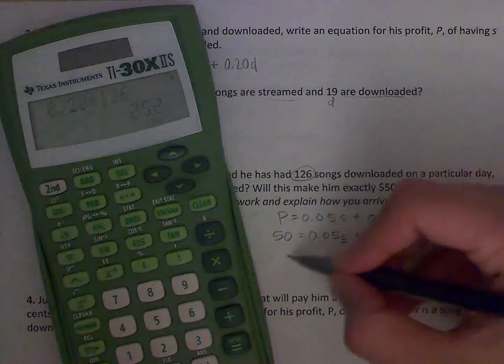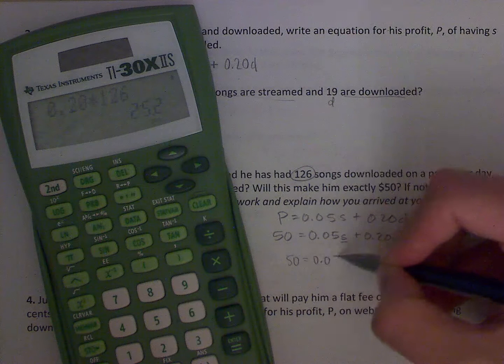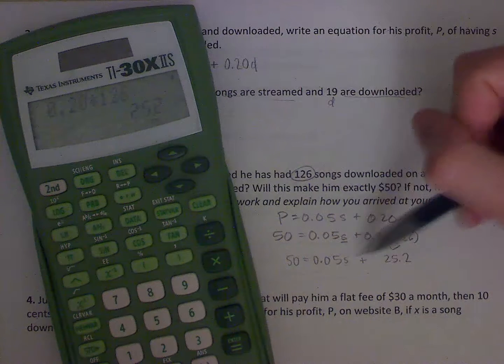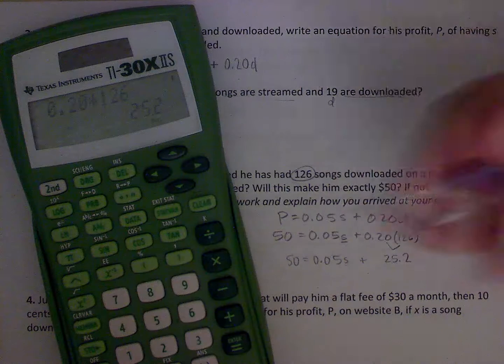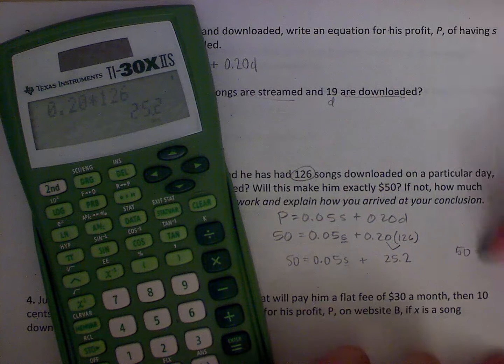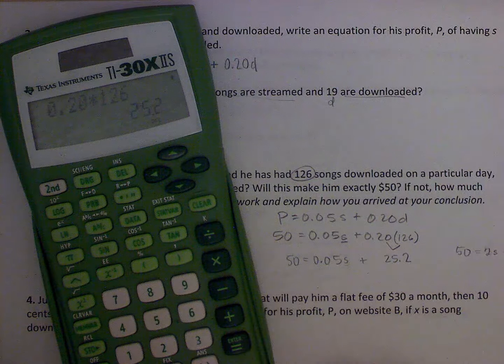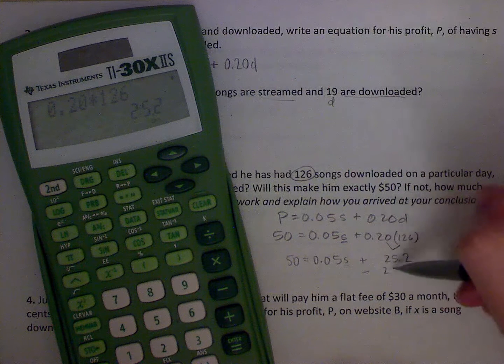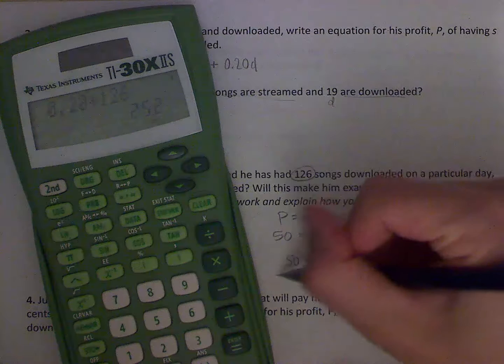So this is 50 equals 0.05S plus 25.2. Okay, so I still need S by itself. I have multiplication and I have addition. And this looks kind of crazy, right? Because there's all these decimals, but just imagine for a second that my equation looked like this. Let's even make it look really simple, right? Like let's say it was 2S plus 10. What would you do on both sides? Well, you'd subtract 10. It's the same here, right? That's a simpler looking equation, but it's actually the same, and we're using a calculator. So it doesn't really matter that we have decimals.